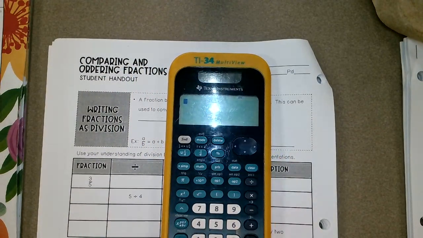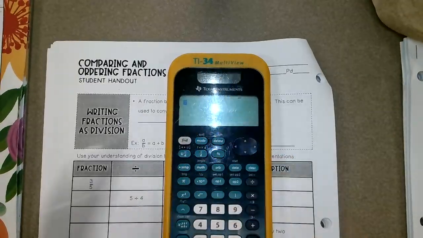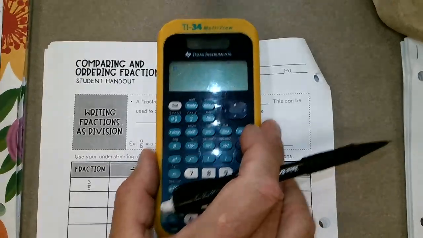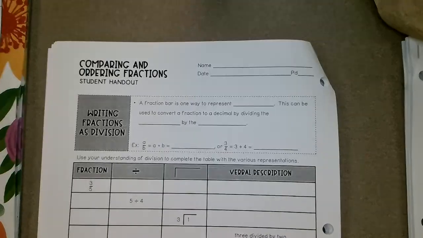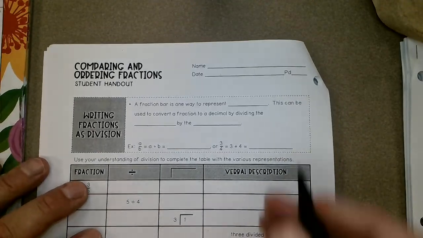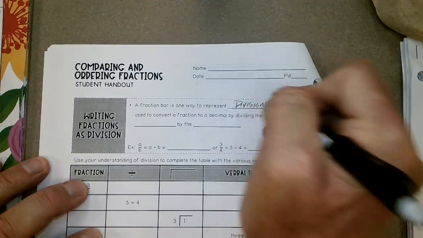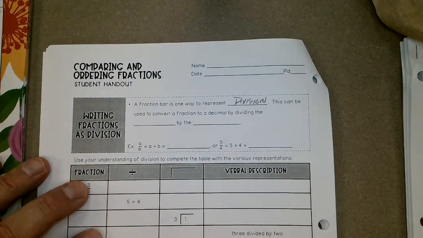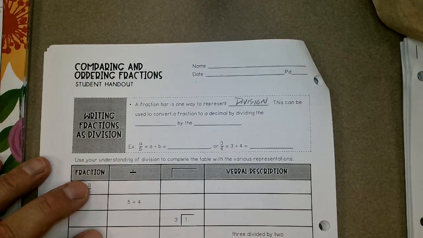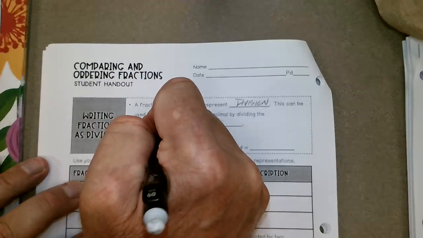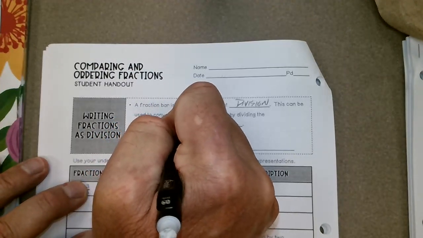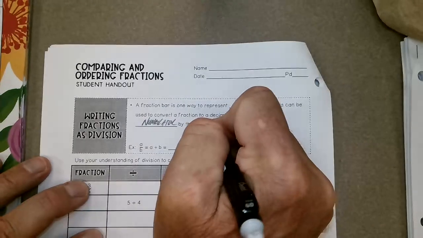The calculator that we use in 6th grade is a TI-34 Multiview. It looks like this. I'll be using it for different functions today. So let's get rolling. A fraction bar is one way to represent division. This can be used to convert a fraction to a decimal by dividing the numerator by the denominator.